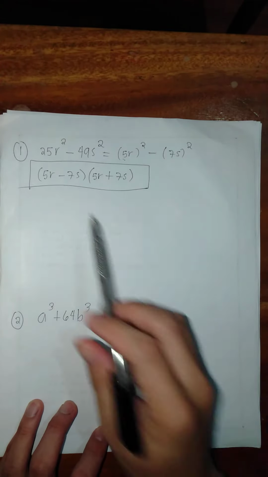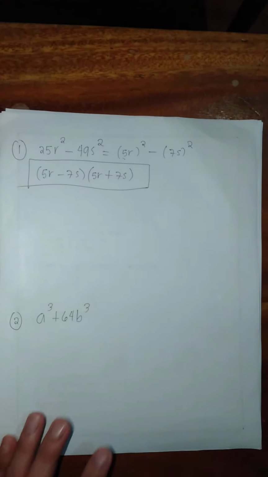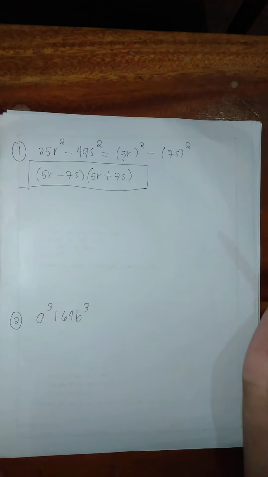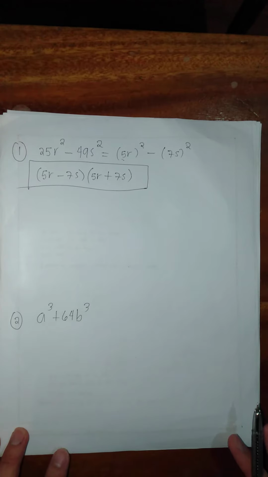So, of course, to check, you can use FOIL method. So, multiply mo lang yan. Then, ang maganda kasi sa difference of two squares, sa FOIL method, nawawala yung middle term mo. Diba? So, lagi nagka-cancel out yung gitnang term. So, that's why wala kang middle term dito. Okay? So, yun. That's how you use your difference of two squares.